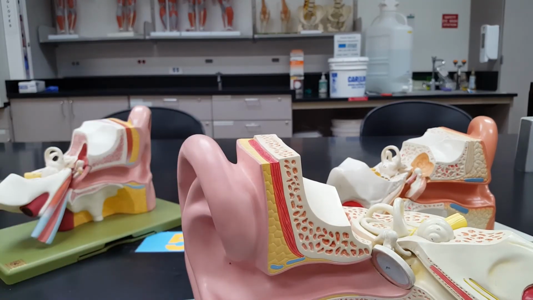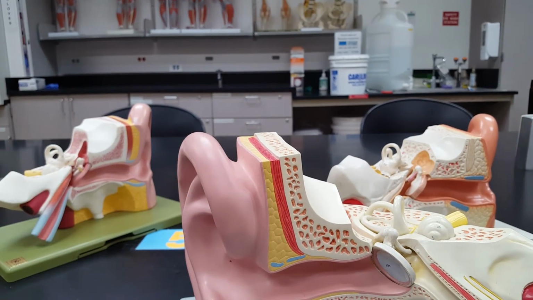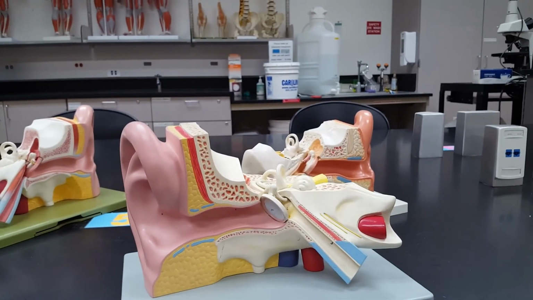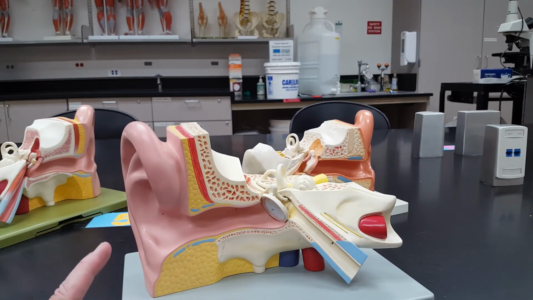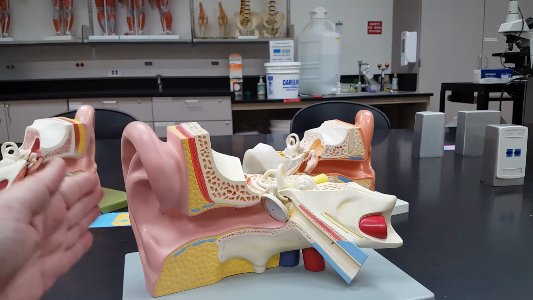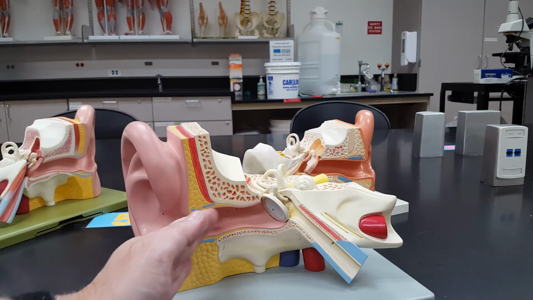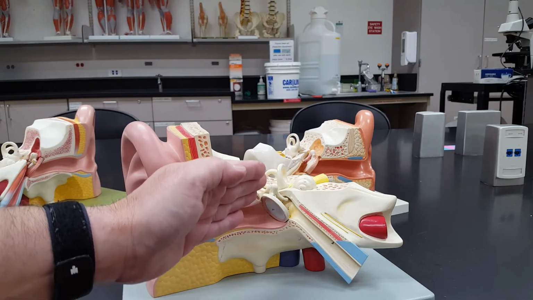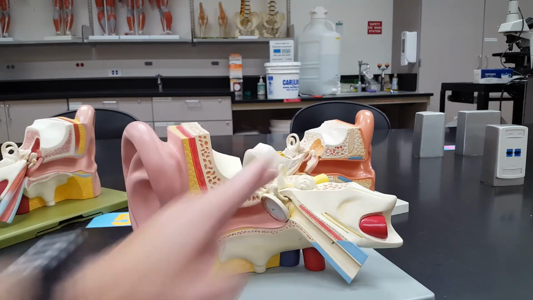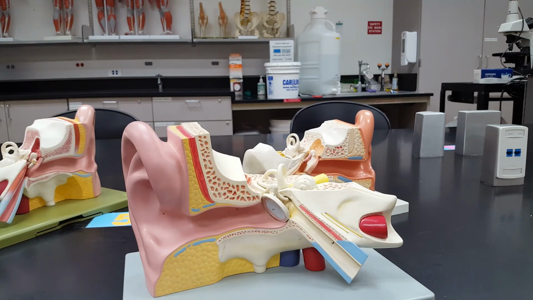Now, you'll notice I didn't say too much about the physiology of hearing. That's for your lecture. But remember, what we're doing is conducting sound waves from outside our head, tympanic membrane, shaky little bones, to make fluids move around inside that cochlea, the hearing part of the ear.